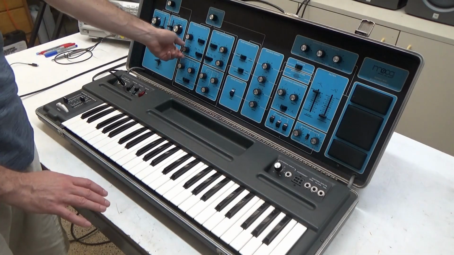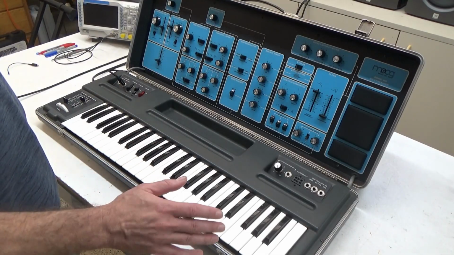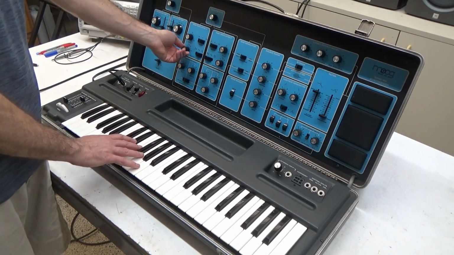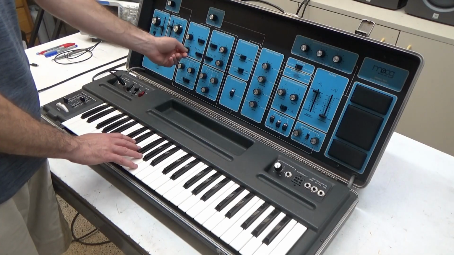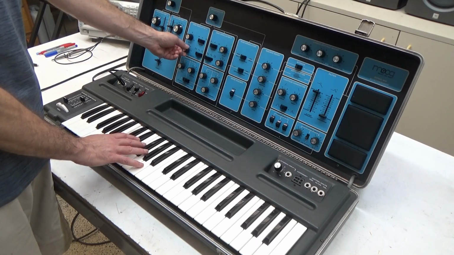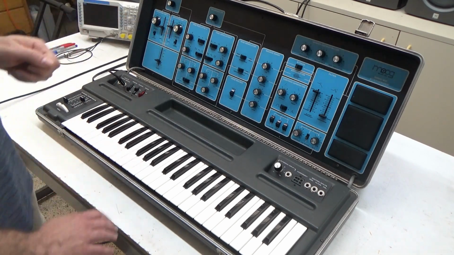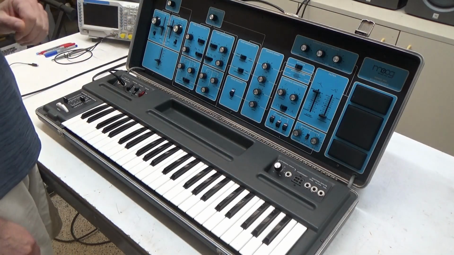When it's all the way down like it is now, it's 50% pulse width or a square wave. And as we raise the quality, the square wave turns more into a pulse wave. So those are our waveforms.